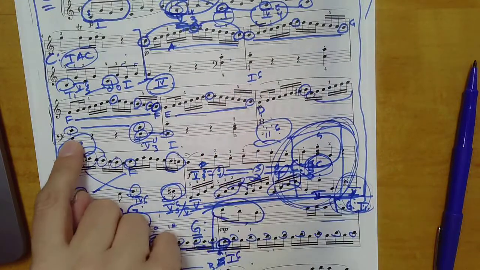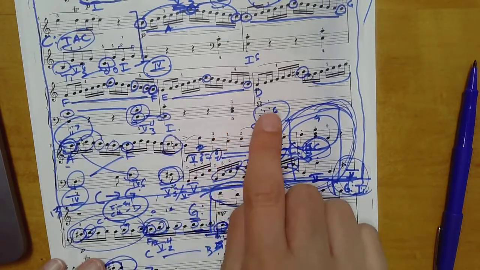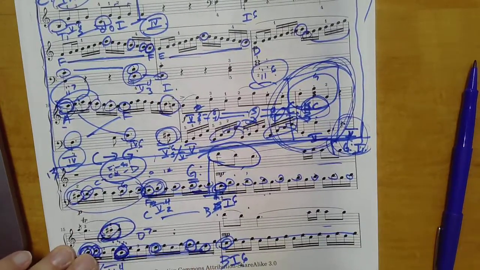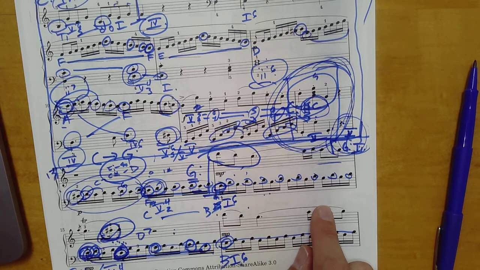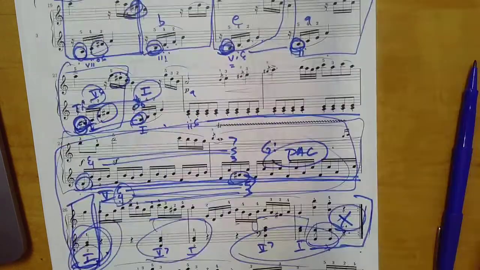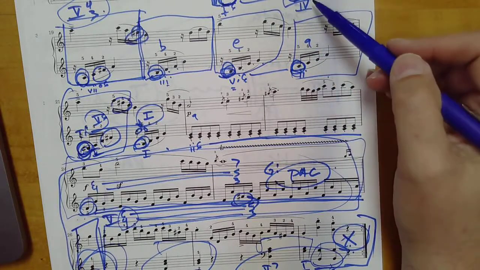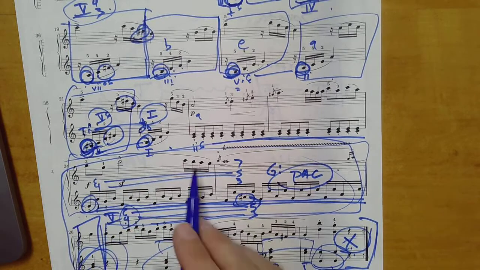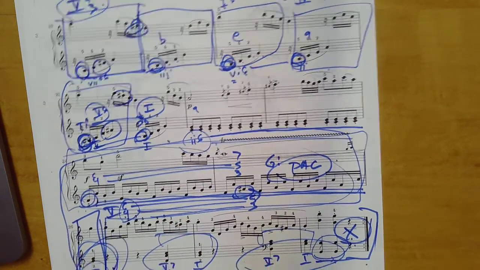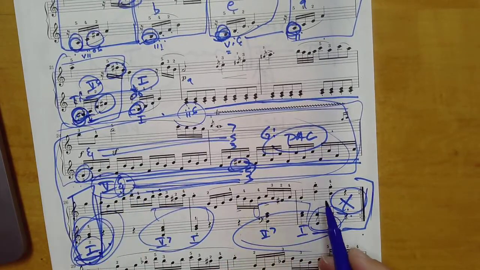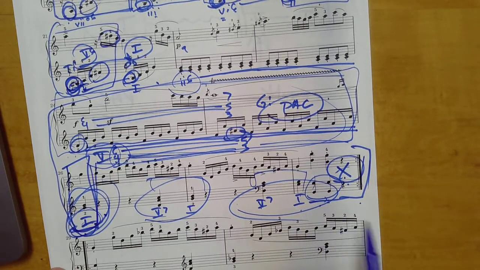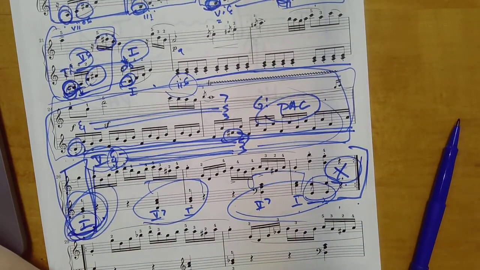Stepping down, D, D, C. Sustained 5 in the bass. Emphasizing D. We're now in G major. Cycle 4, 7, 3, 6, 2, 5, 1. Extended predominant. Extended cadential 6-4, going to 5-7 and 1. So that's the beginning of the first section.